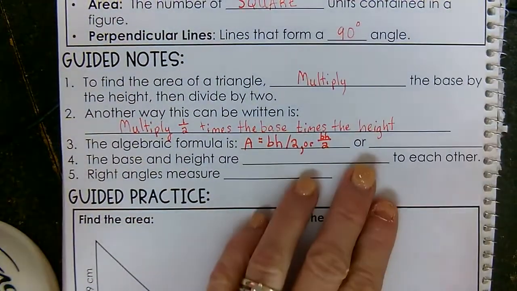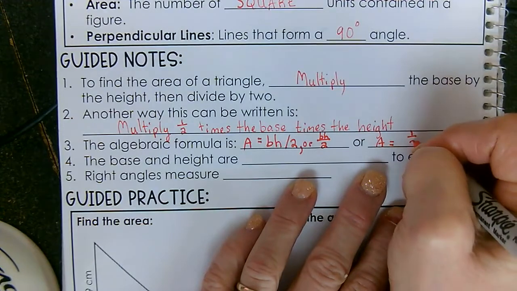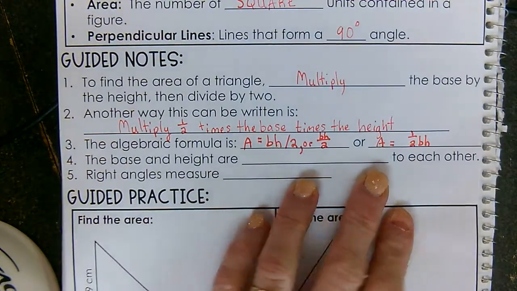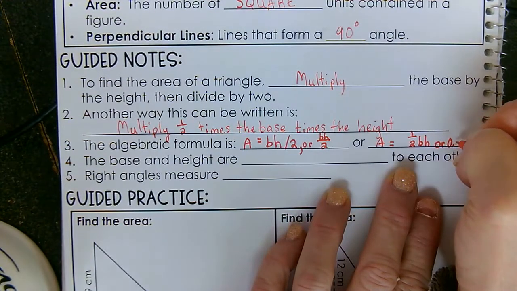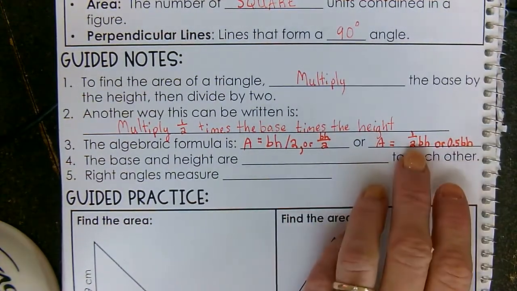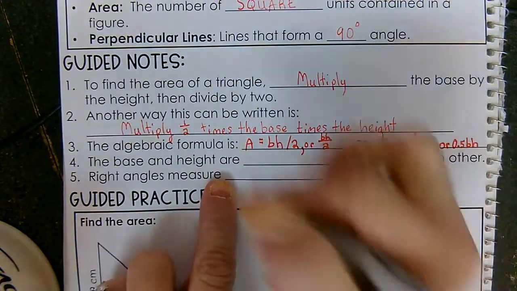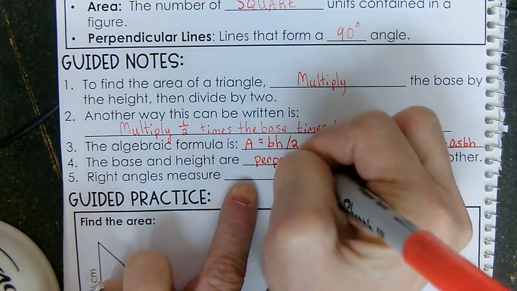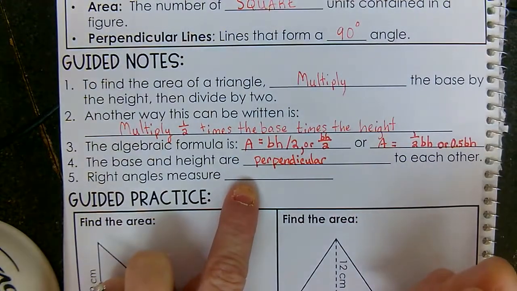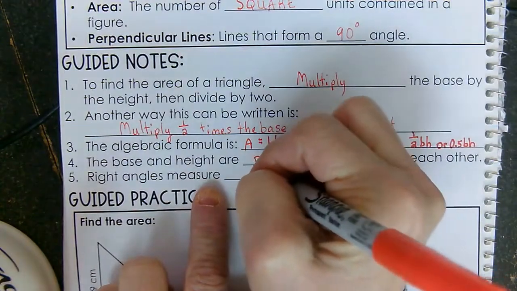I'll put a comma here. Or area equals 1/2 base times height, and I'm going to give you one more, or 0.5 BH, which is base times height. Okay, because 0.5 is the same as 1/2. Now, the base and the height, they are perpendicular to each other, meaning they have right angle measures where they meet that are 90 degrees.